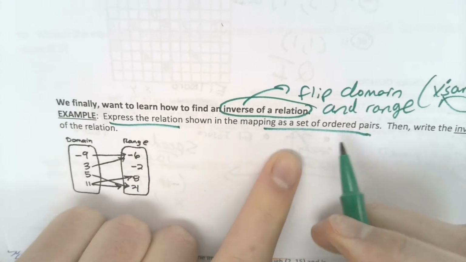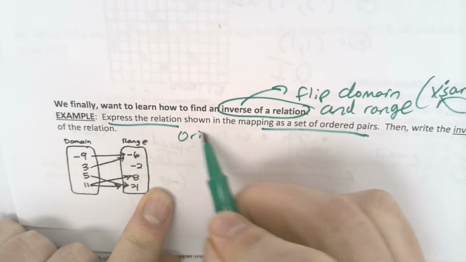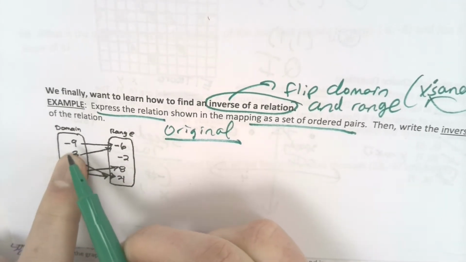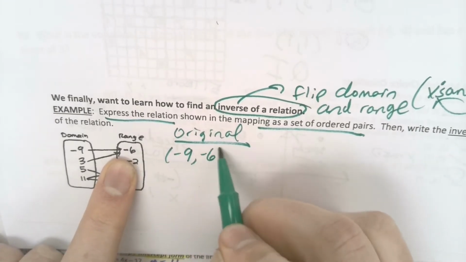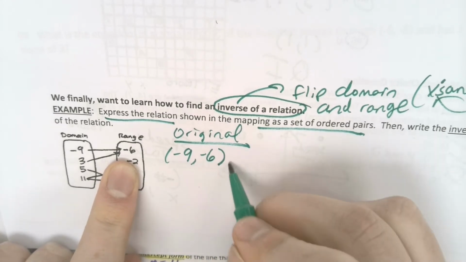Let's check it out. Express this relation as a set of ordered pairs. So first thing we're going to do is write this relation as a bunch of points, as coordinates. So our original, let's see, we've got domain is going to be -9 mapping to -6. Boom, that's a coordinate, that's an ordered pair.